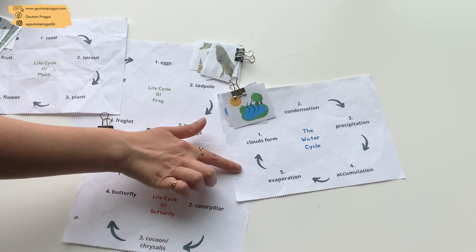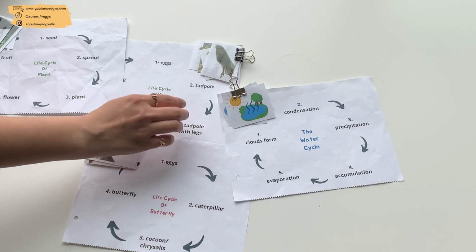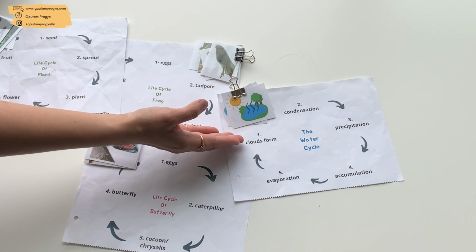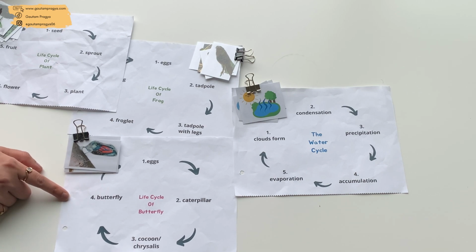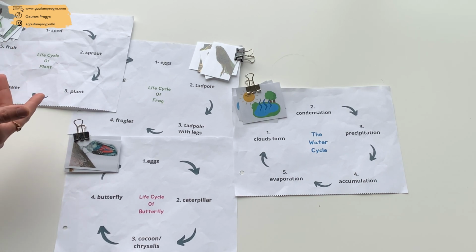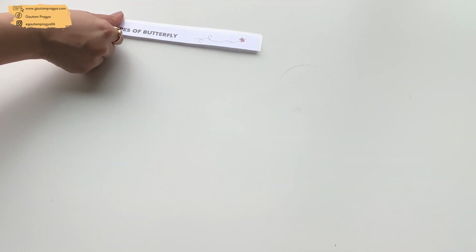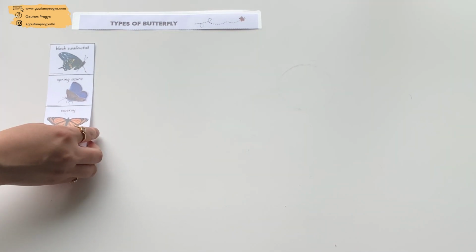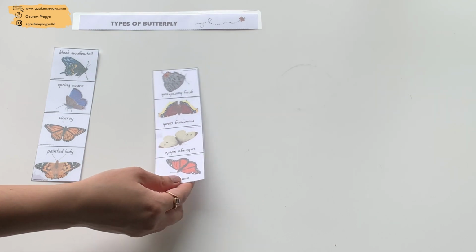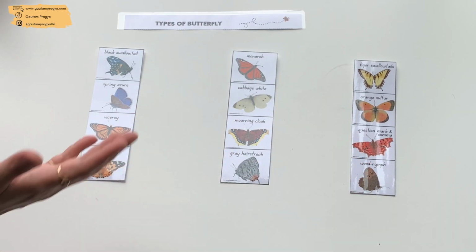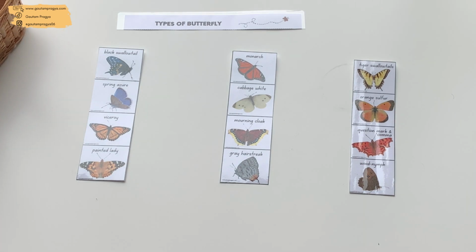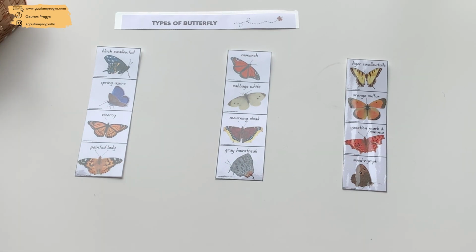We can do it over here in Canada because most of the time we see this cycle. And in the continuation of the butterfly life cycle, I have one more activity. In the types of butterfly activity, again I have used all the real pictures because this way it's easier for kids to recognize, just in case they come across these butterflies during the spring and summer, because kids witness so many butterflies during spring and summer time.